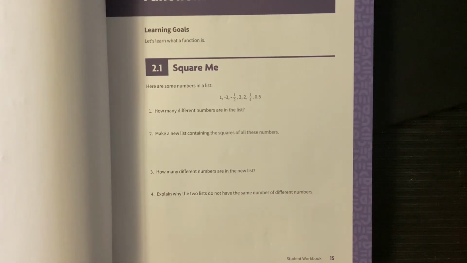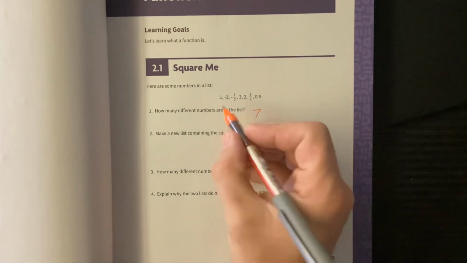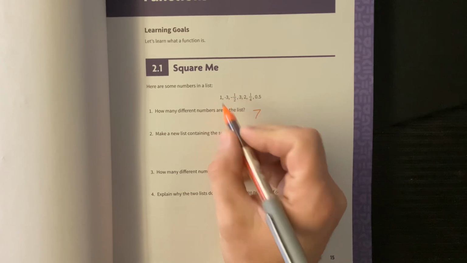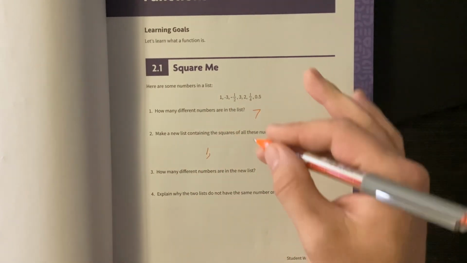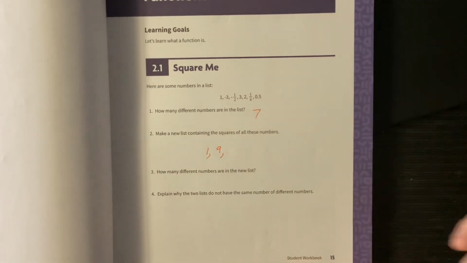But how many different numbers are on the list? Nobody should get that one wrong, right? Just count them. Well, there's 7 numbers in the list. Make a new list squaring all those numbers. Remember, that means just times itself. So 1 times 1, or 1 squared, is of course 1. -3 times -3, 9. How about -1/2 times -1/2? Remember, two negatives make a positive. That's why we got a positive 9 there.